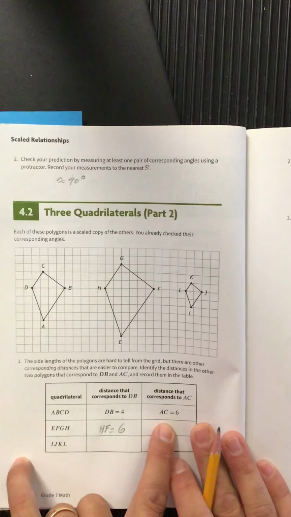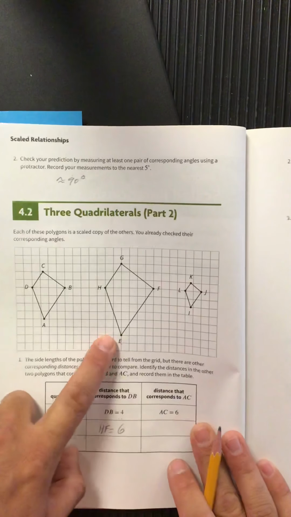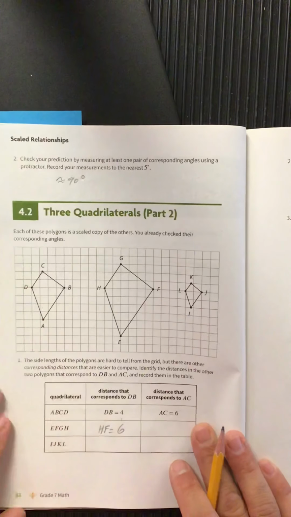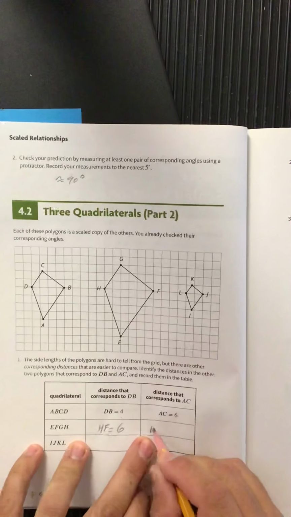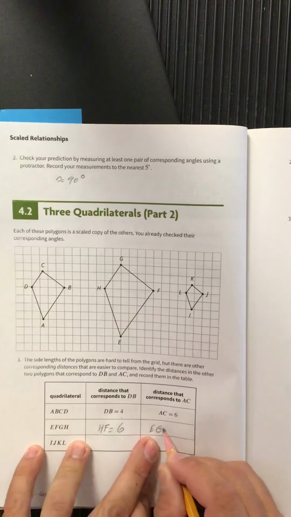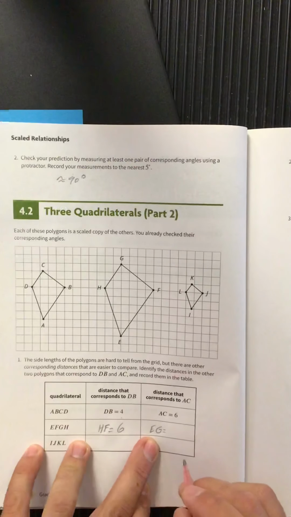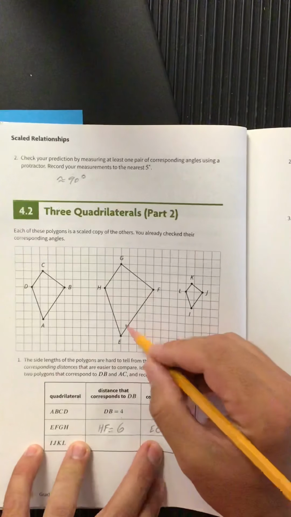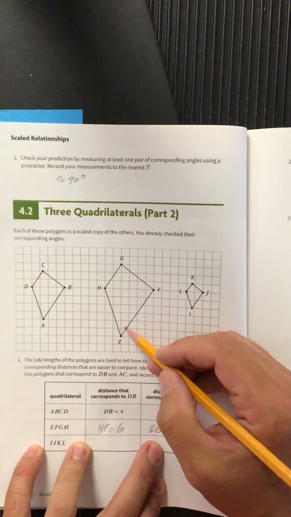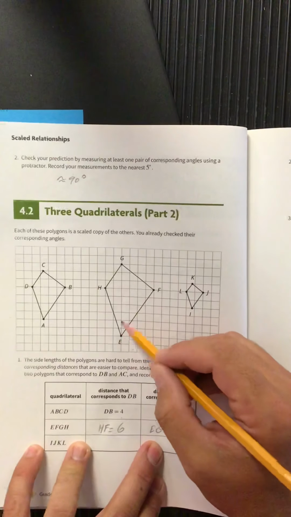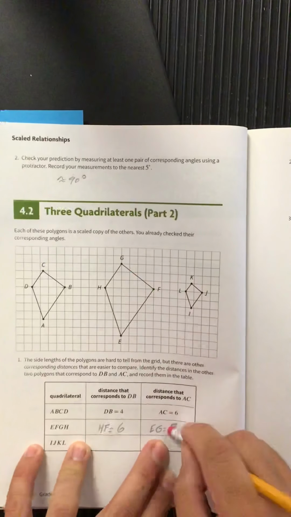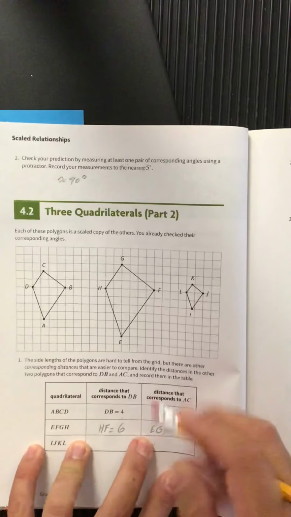A to C would be E to G. Yes. And how far is E to G? 8. Anybody confirm 8? Agree with it? No? 9 is what I get as well.